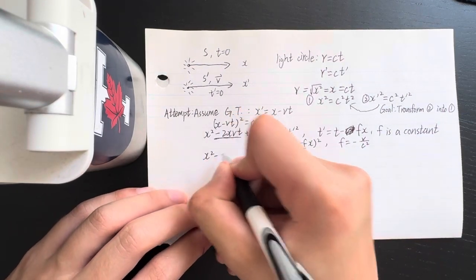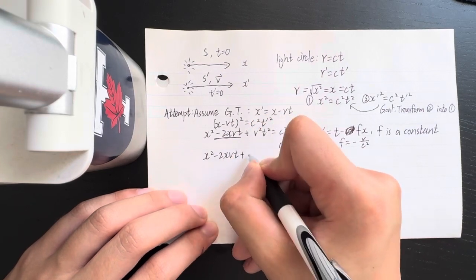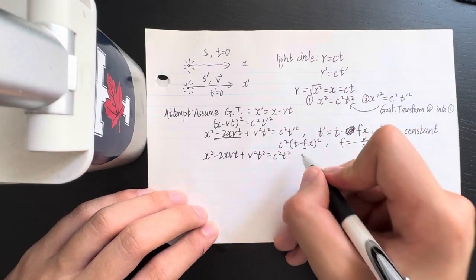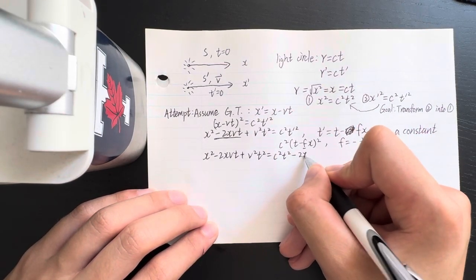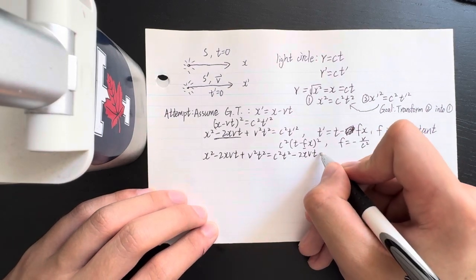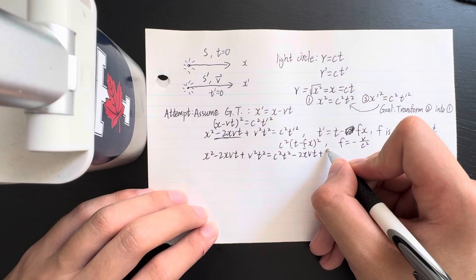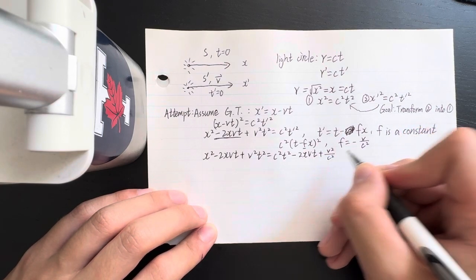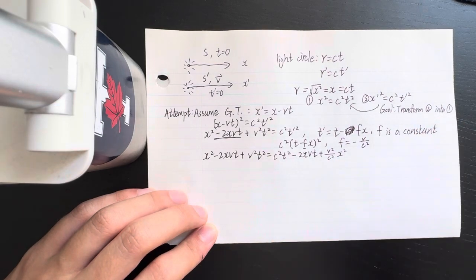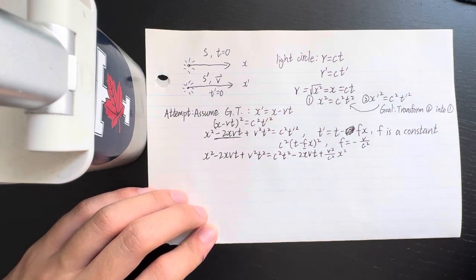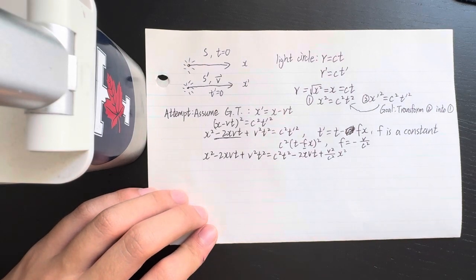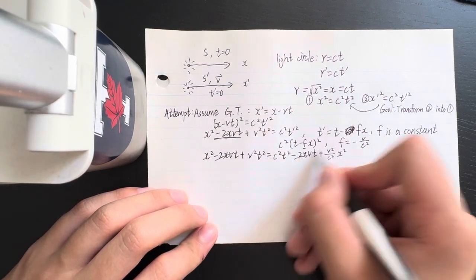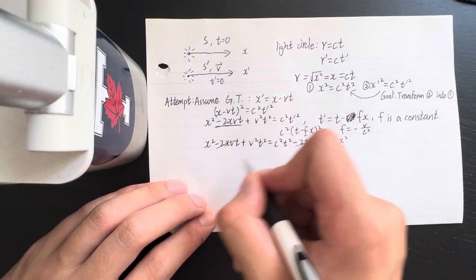You're left with this: x squared minus 2xvt plus v squared t squared equals c squared t squared minus 2xvt plus v squared over c squared x squared. I think that's correct. You can check my algebra, but I think so far I haven't made any mistakes yet. Okay, and these two things cancel out. And I'm gonna move this to the right, I move this to the left.